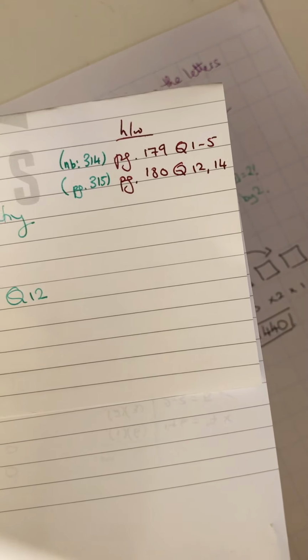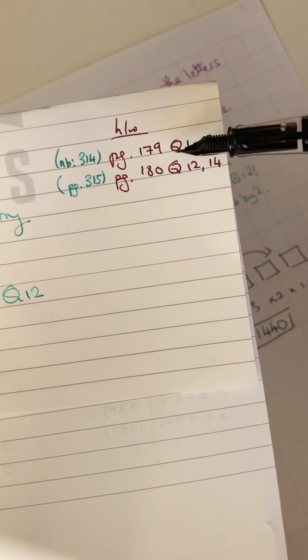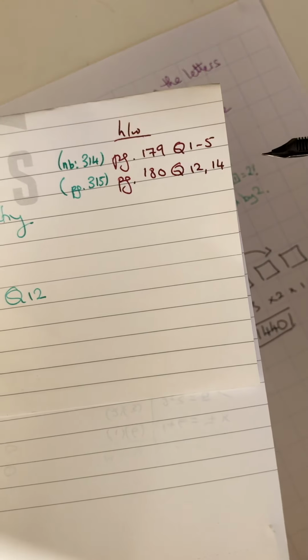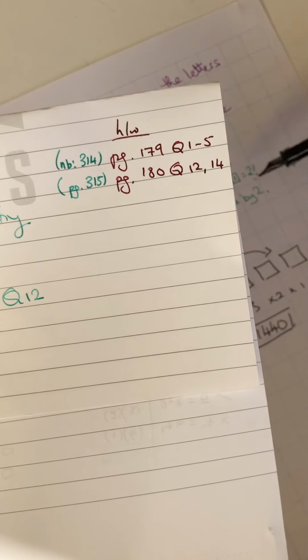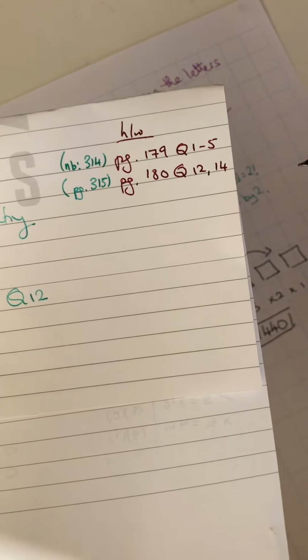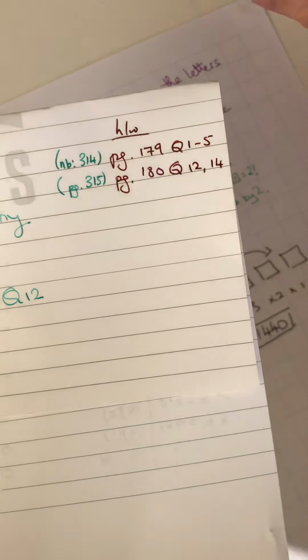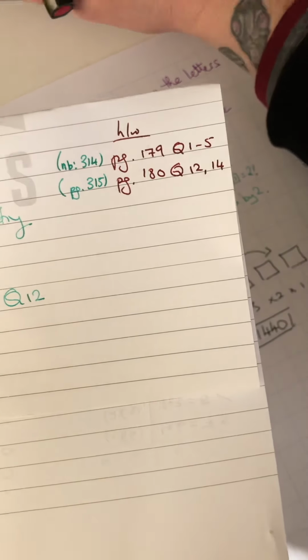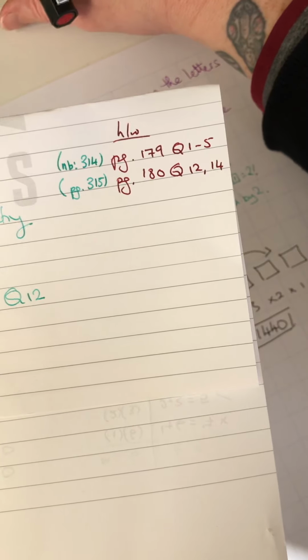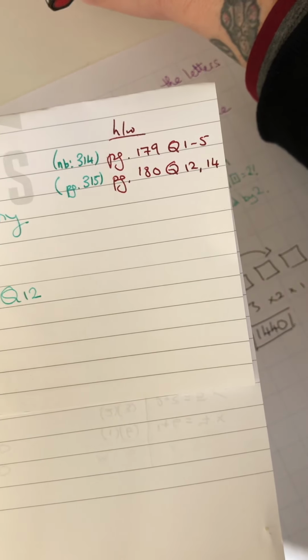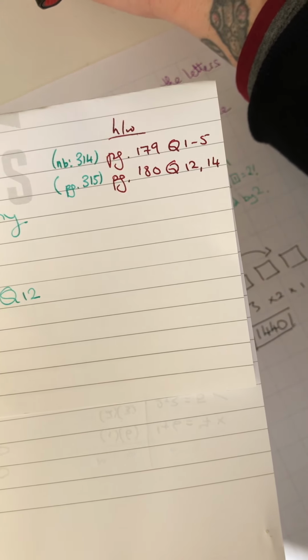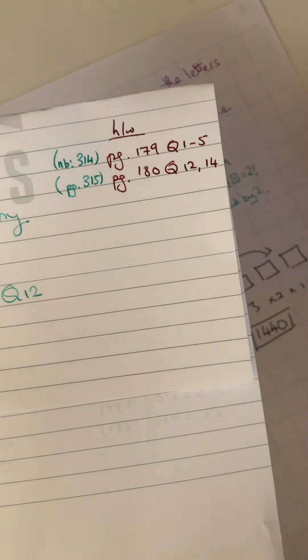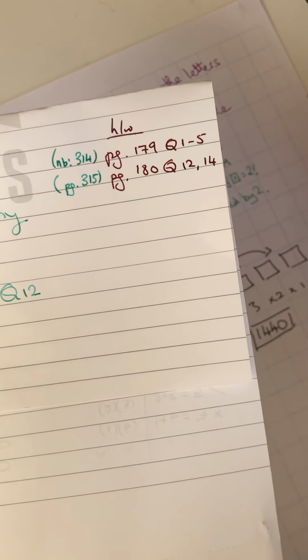But for homework, I want you to do page 179, questions 1 to 5, very straightforward permutation questions. And I'd also like you to try page 180, questions 12 and 14, where the restrictions that are on it require you to think about it a little bit.